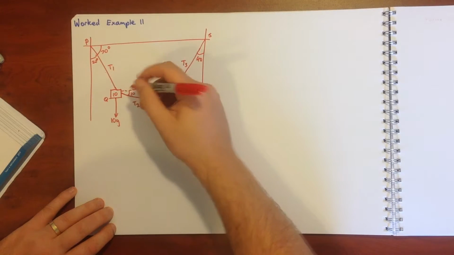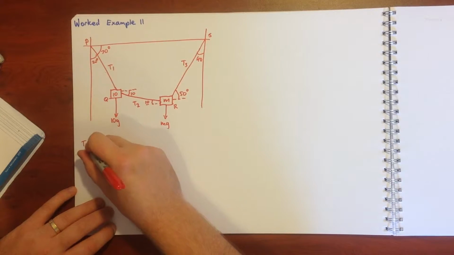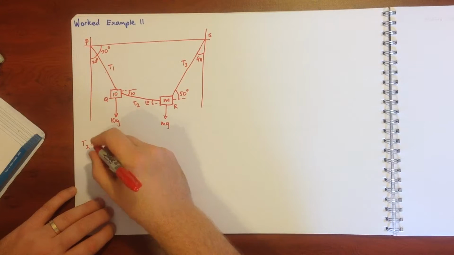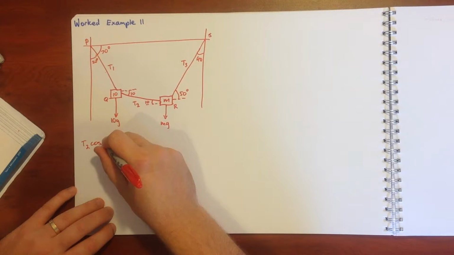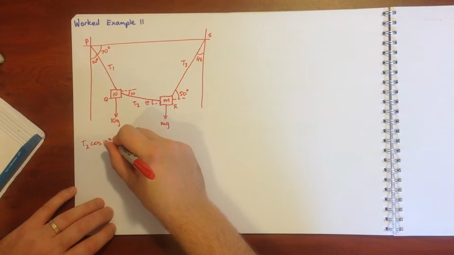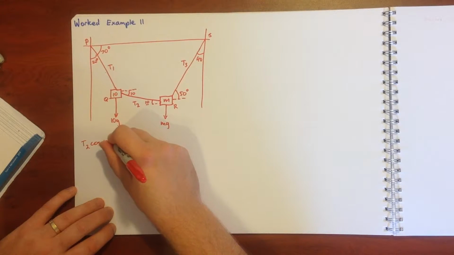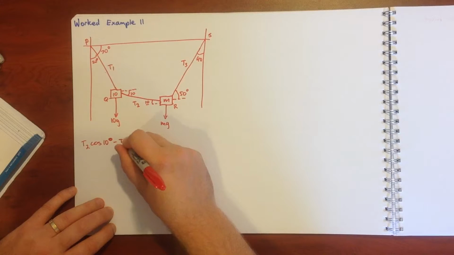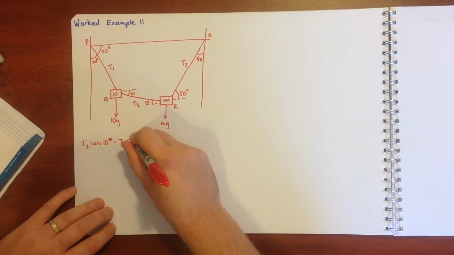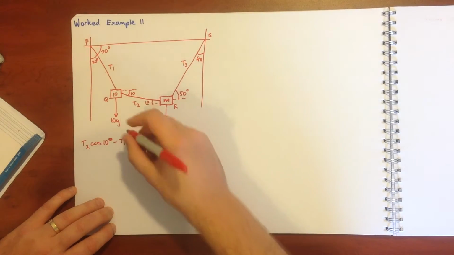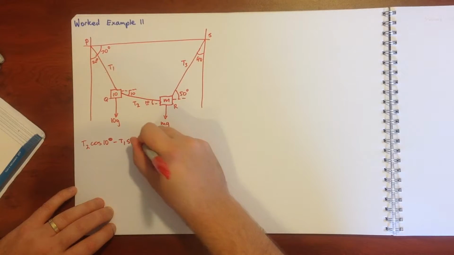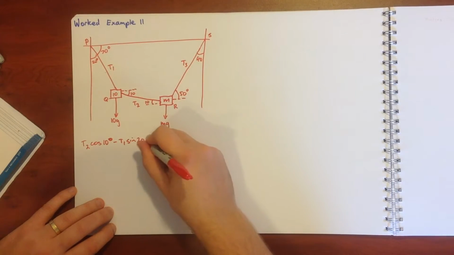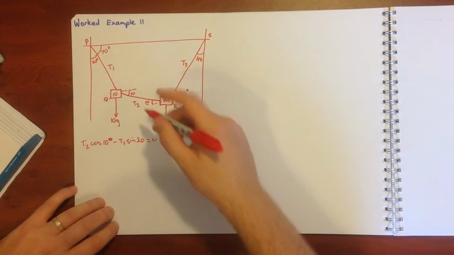Well, we know T2 cos of 10 degrees minus T1 sine of 20 degrees equals 0.